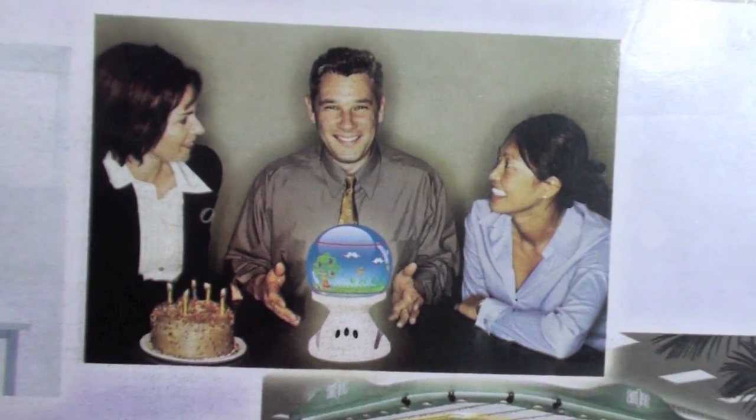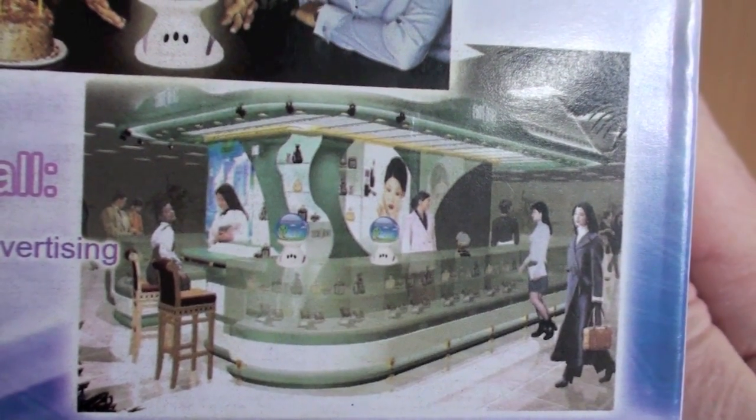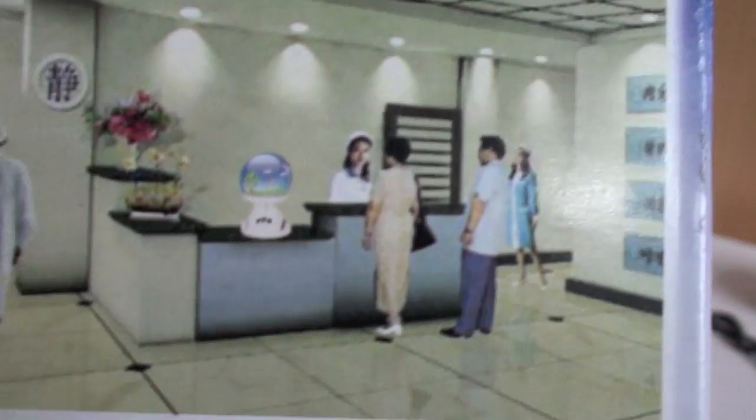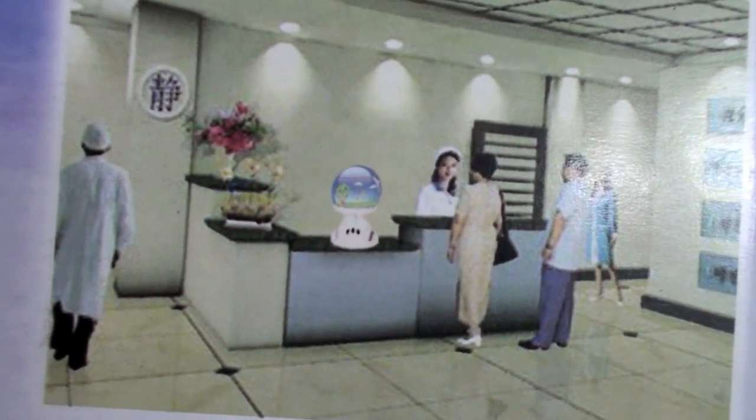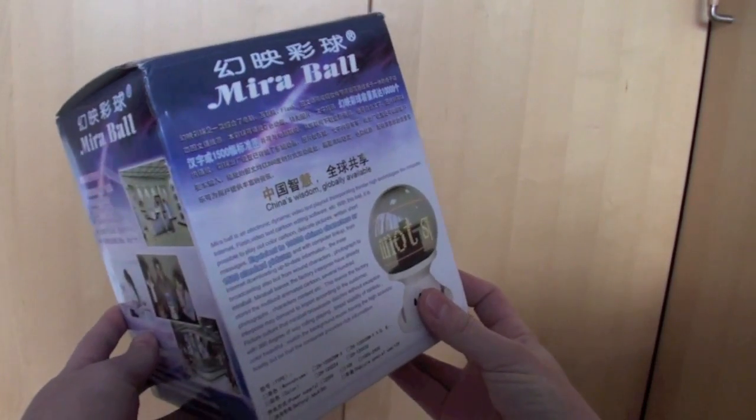Well, this guy seems to be enjoying it for his birthday. These people are using it on the counter of a jeweller's. And these people have got a massive one cut and paste on the reception area of a hospital. And this woman's eating a tea on her own while staring into it like a nutcase.